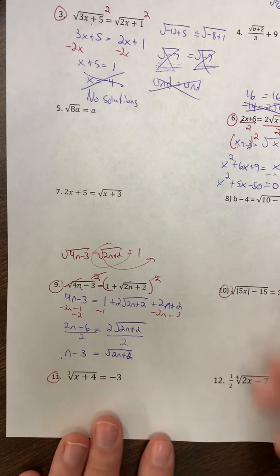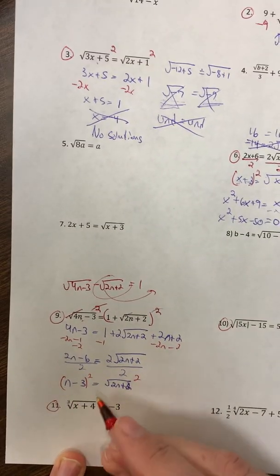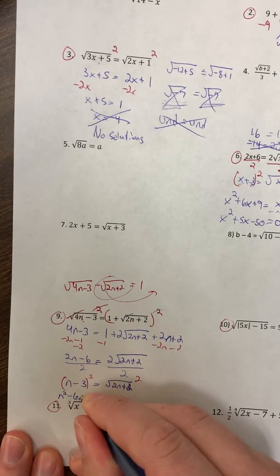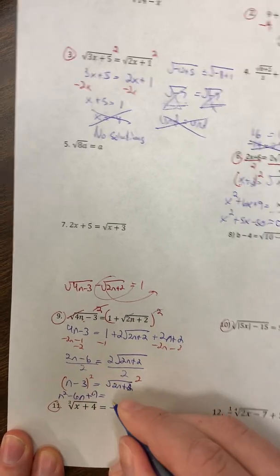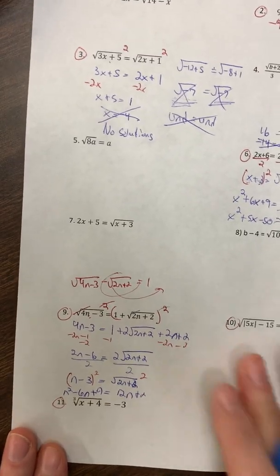This is just like the one we did up before. We're going to square both sides. We're going to be careful to square this binomial. And I'm going to let you finish this on your own because we've already done one like this, and I'd like to move on to other types.